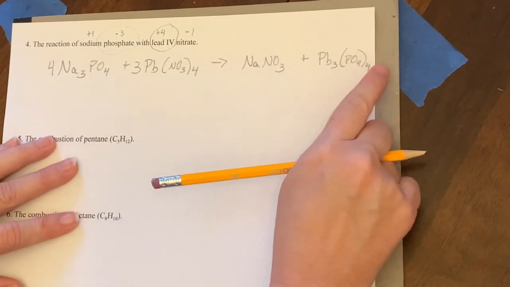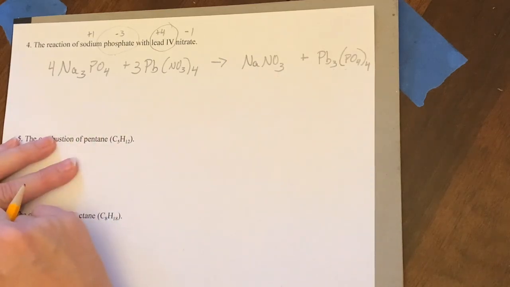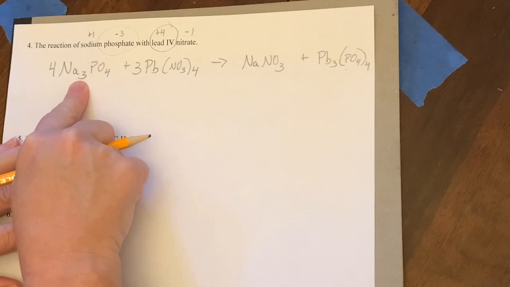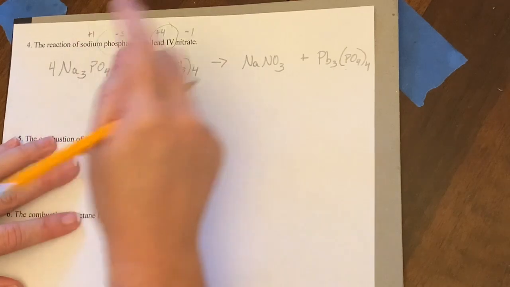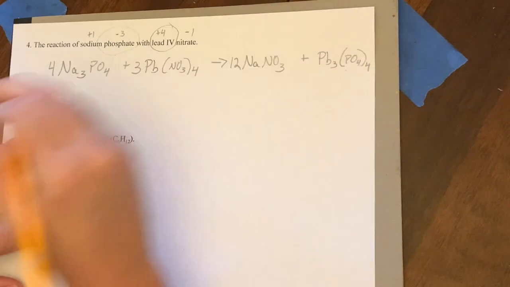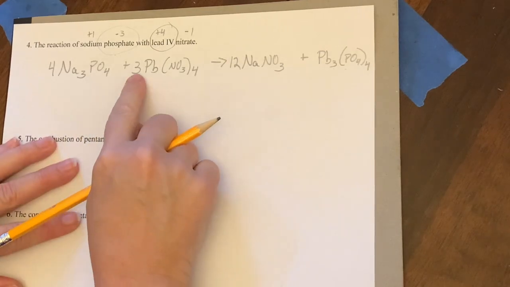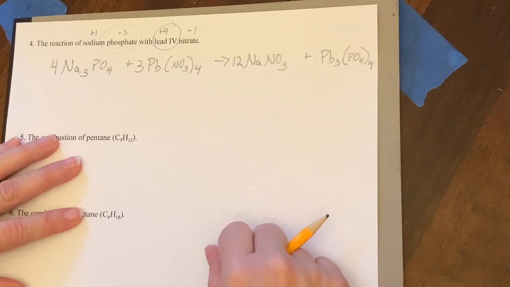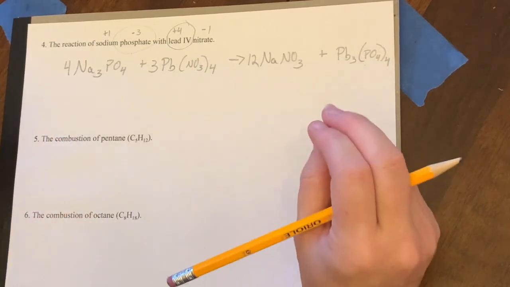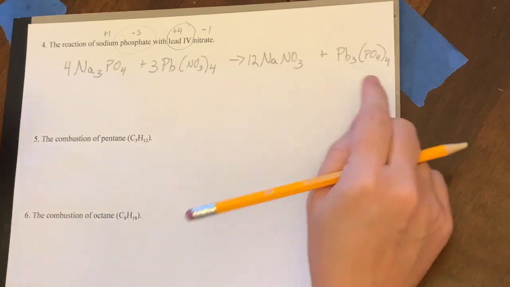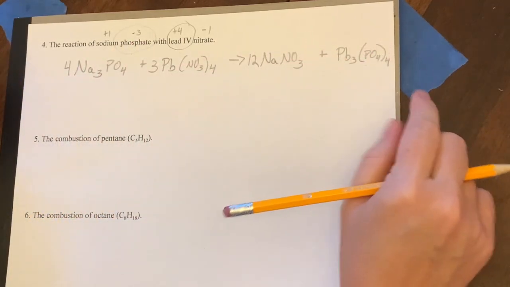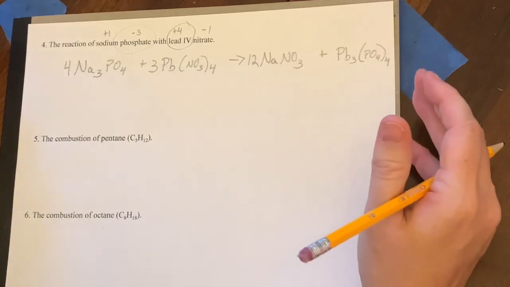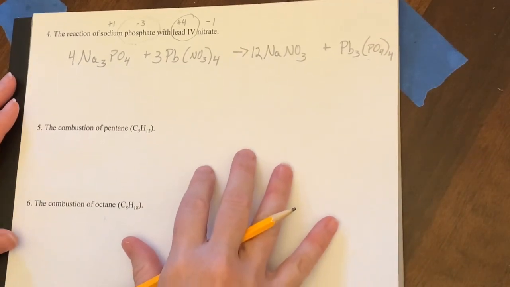Now my leads are good, my phosphates are good. I need to deal with my sodiums and my nitrates. I have on the left now 4 times 3, 12 sodiums, so I need to put a 12 right there. And if you notice over here, I have 3 times 4, 12 nitrates, so it works out great. If you find that you just can't balance an equation, chances are that you wrote the formula wrong. The best advice I have is to completely erase it and start again, if you find that it just won't balance.